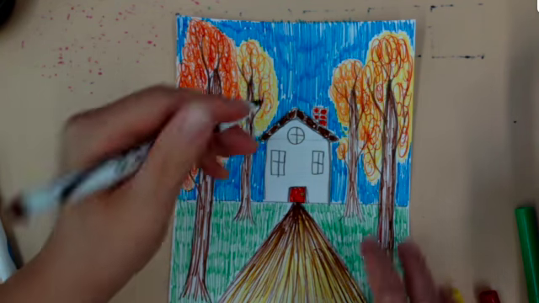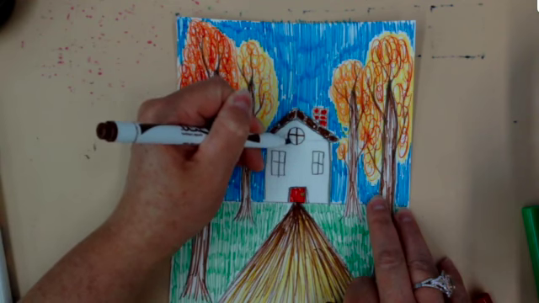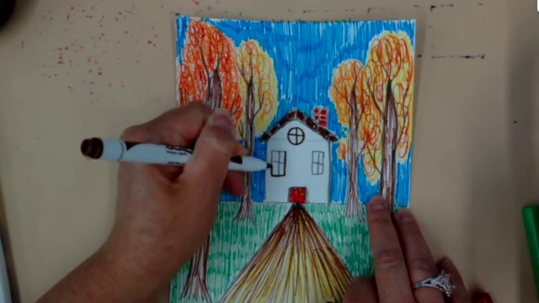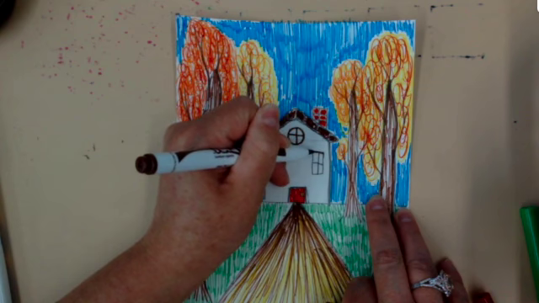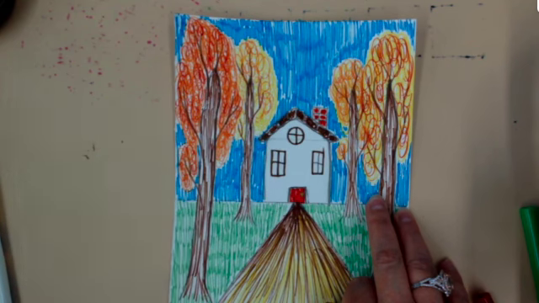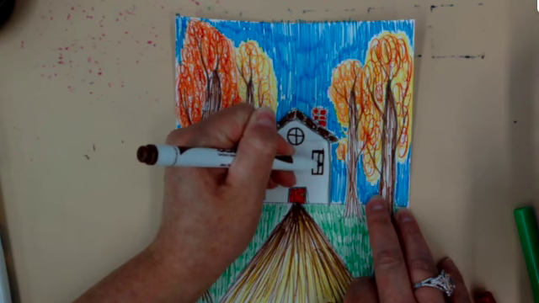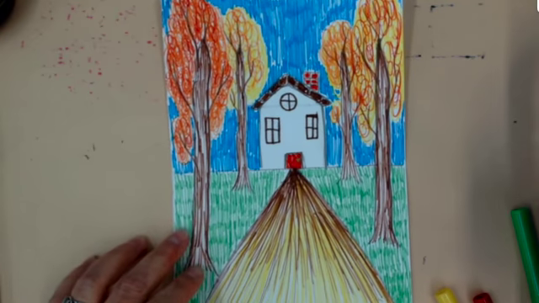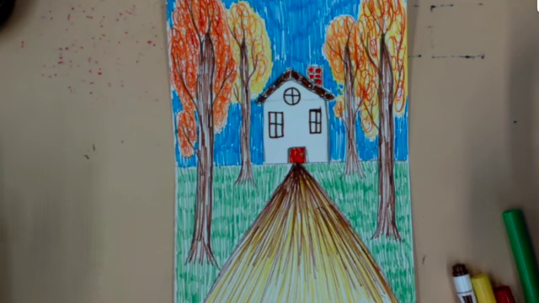I'm going to add just a little bit of brown detail right here on my windows. Went too far there. And there we go, boys and girls. There is your lovely little house during fall time.